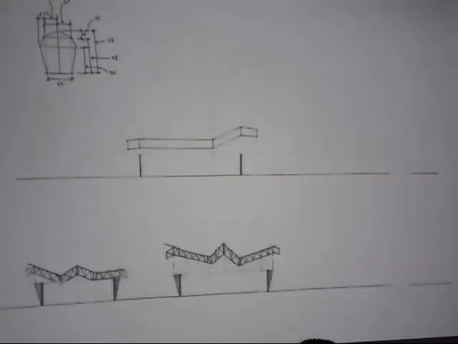Structure. We have two other classes that are linked to the studio, and it's Construction 4 and Environmental Controls. So in this building, we have to design the structure, and we have to design how the HVAC system works in this building. It's a really, really time-consuming class. So this is mid-review.